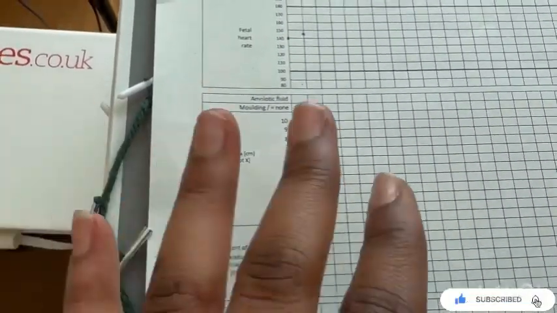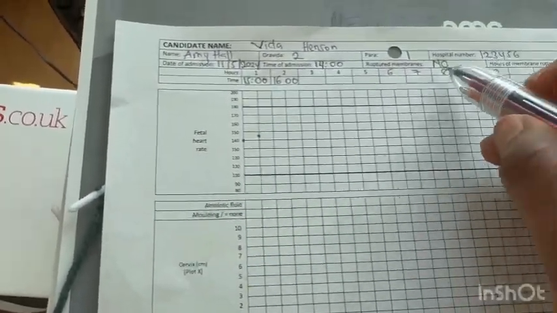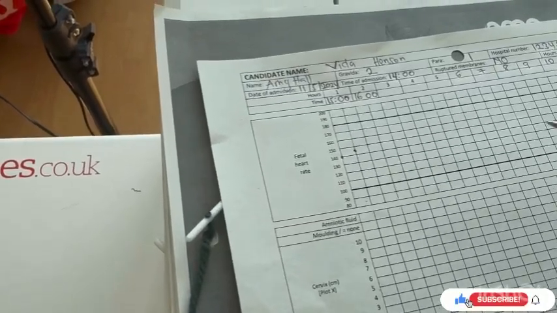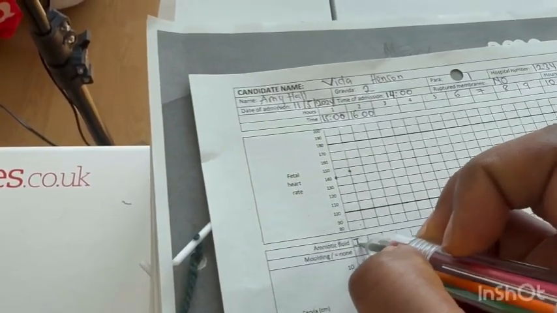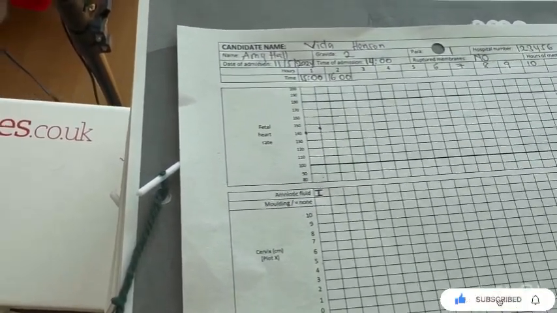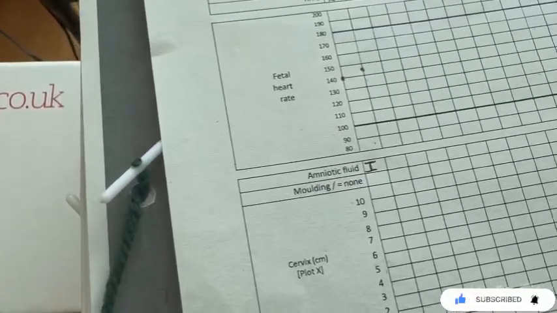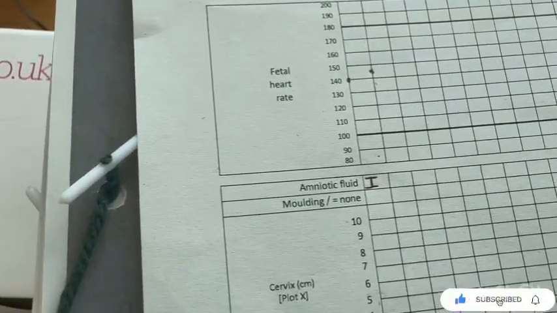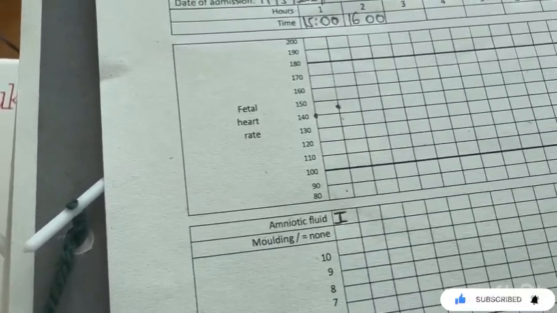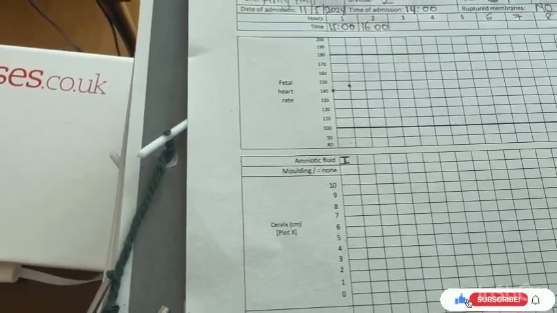Now let's move on to amniotic fluid. So here it's asking that you find out whether the membranes have ruptured already, and for the sake of this video, we said membranes hadn't ruptured. So that means it's intact. If it is intact, we are going to put I here, capital I, for intact membrane. Had it been that it had ruptured, what you are looking out for is the color of the liquor or the amniotic fluid. If it is meconium stained, you write a capital M. If it is clear liquor, you write C. If it is blood stained, you write B there. But this time around, it is intact, so we've put I there.